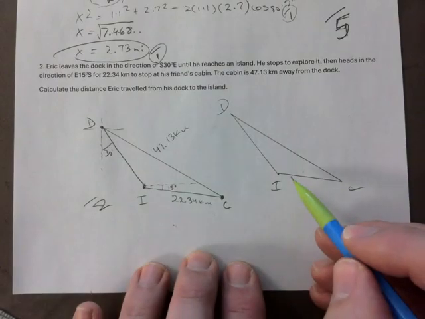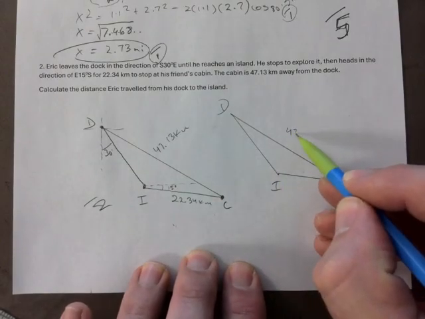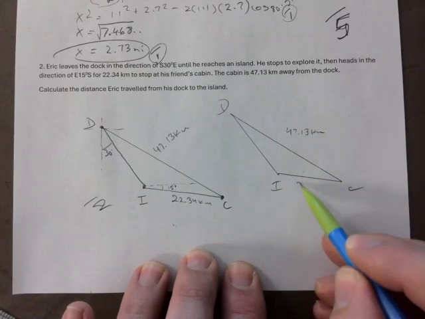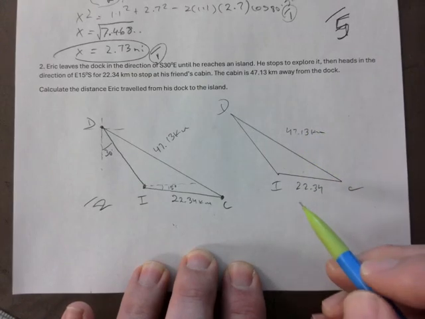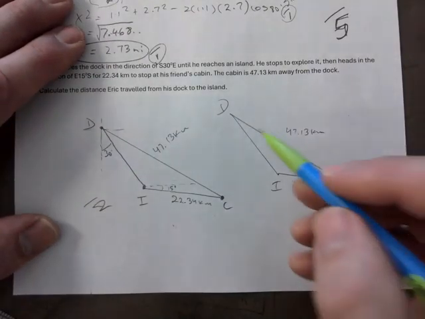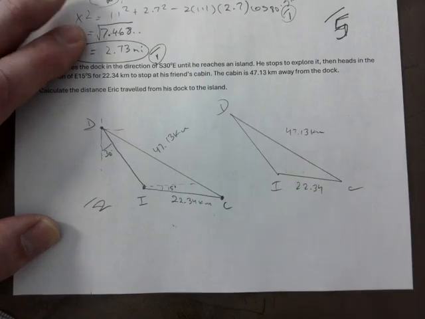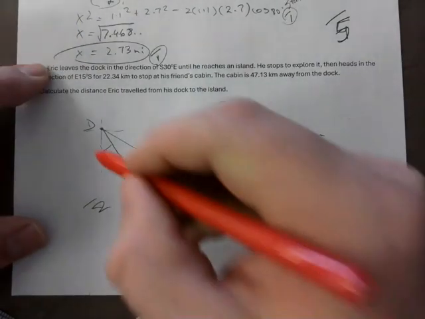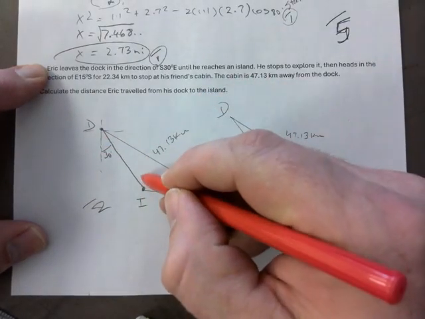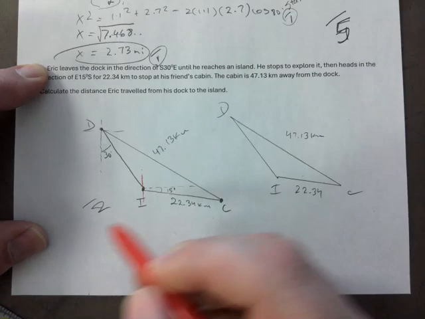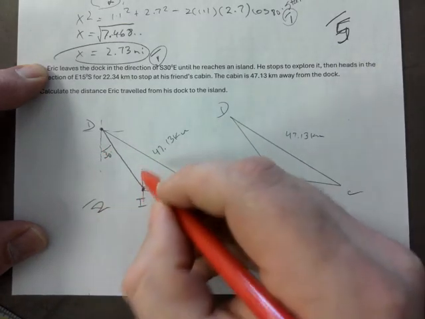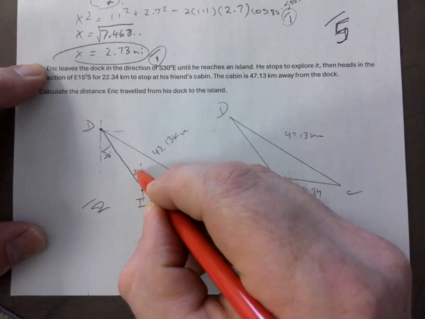So we have 47.13, 22.34, and we've got, the temptation will be to put a 15 in here or something like that. Don't go for it. So what we need to do is look at the 30. It's touching, right? The 30 is touching the vertical line. So the 30 comes in here.